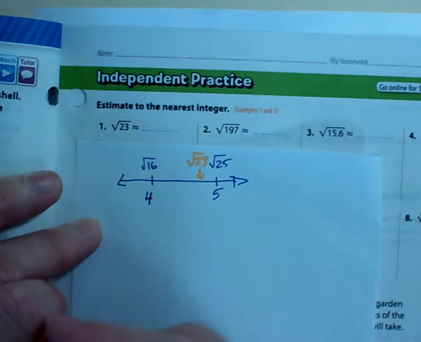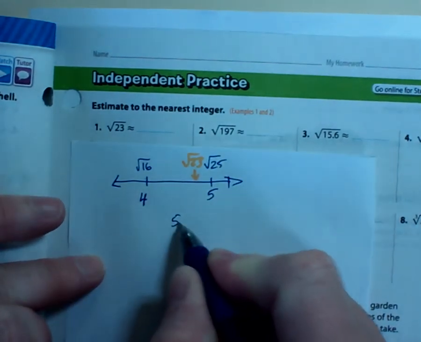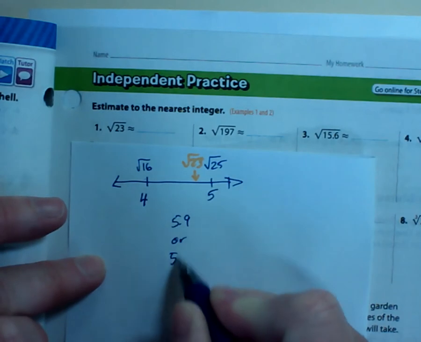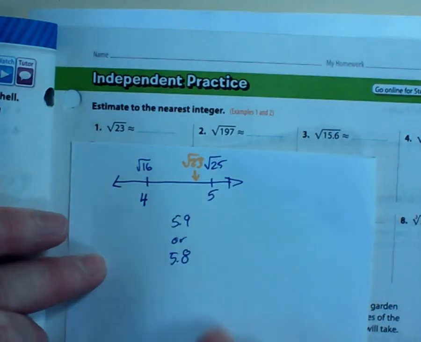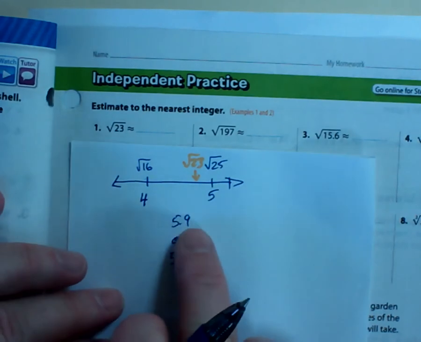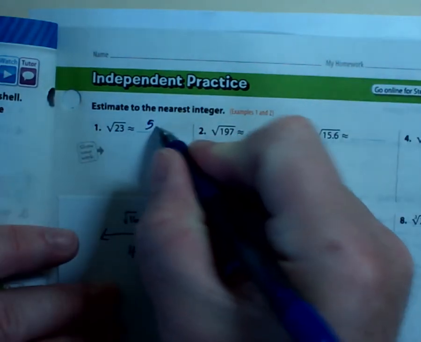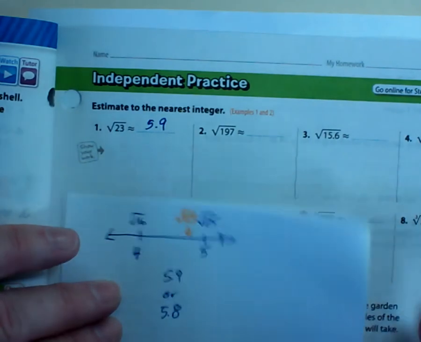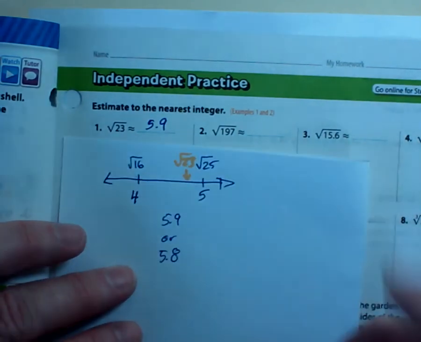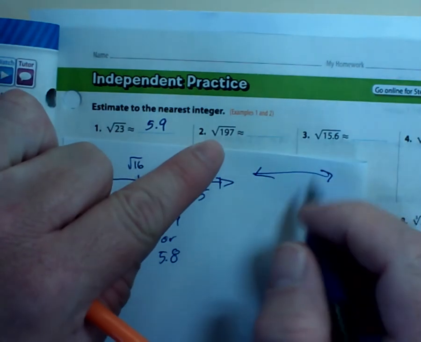So a good estimate would be 4.9 or 4.8. Those would both be reasonable answers. I'd probably lean closer to 4.9. It's going to be a rounding thing. So you can get the exact answer using your calculator. Let's look at this one. 197.